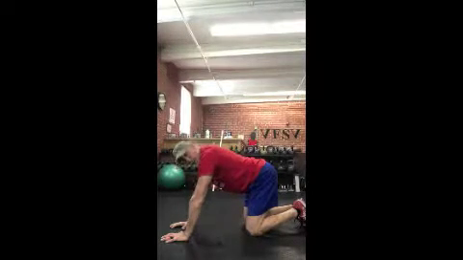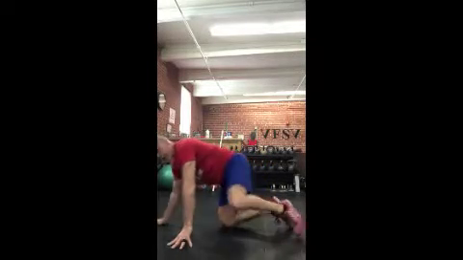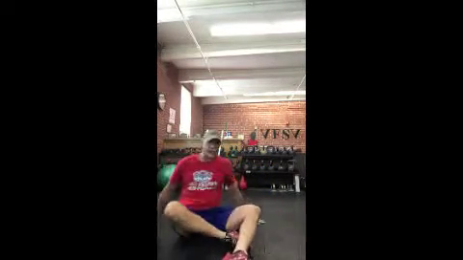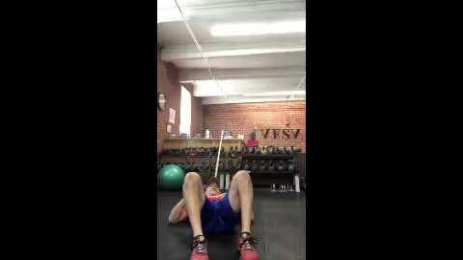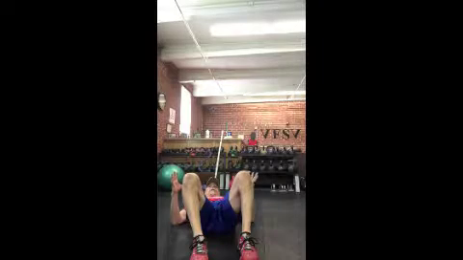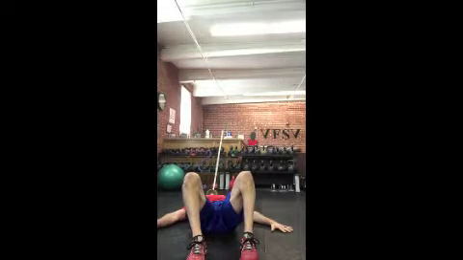I also like just basic hip bridges. So again, nothing too fancy, but it helps to strengthen the glutes, which are a really important part of stabilizing the pelvis and the lower back. So hip bridges are part of the program, and I think most of you have done these.